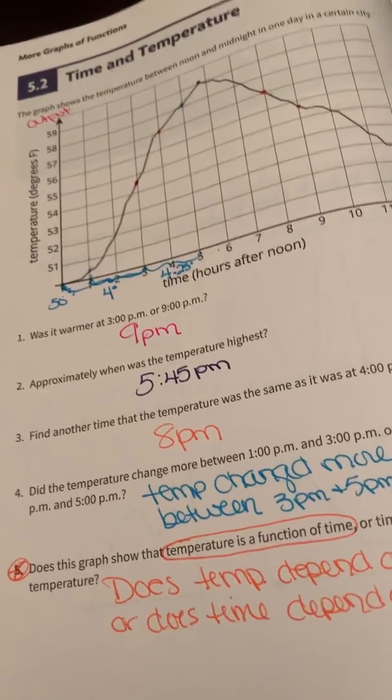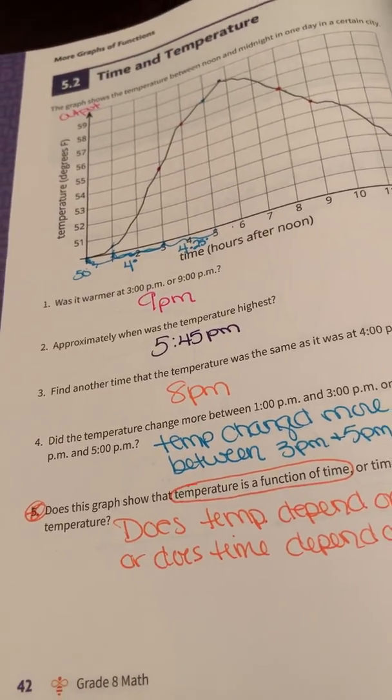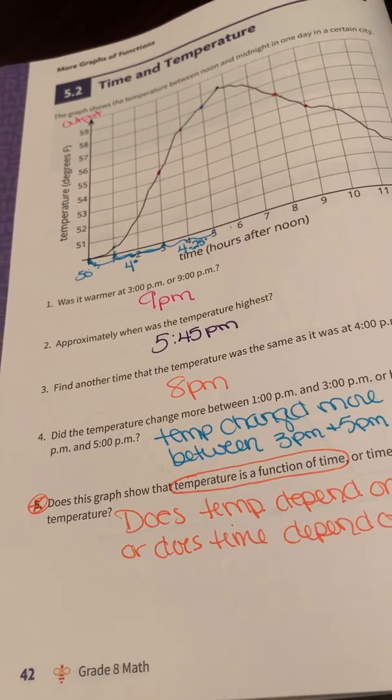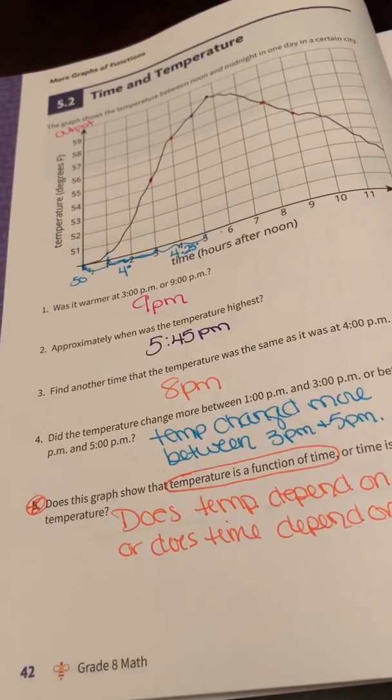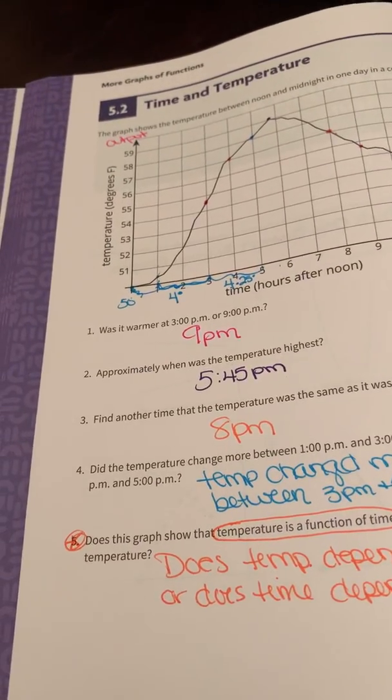So I had already filmed this and marked up the book, and then the video stopped recording after 2 minutes, so I have to do it again. So that's why you see my answers already in the book. So I'm going to take you through it again.